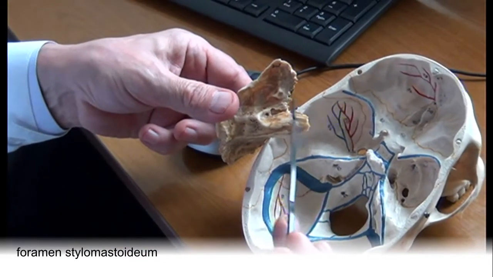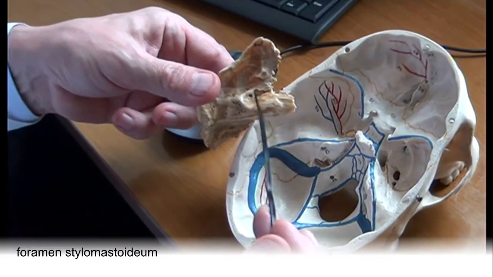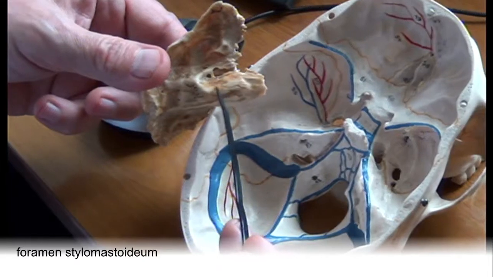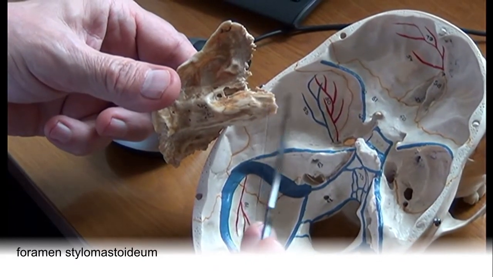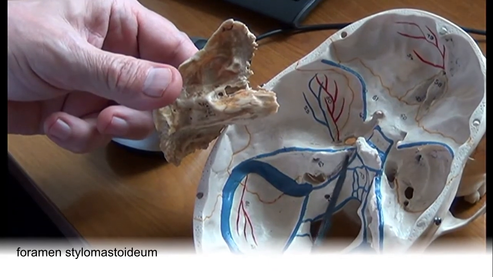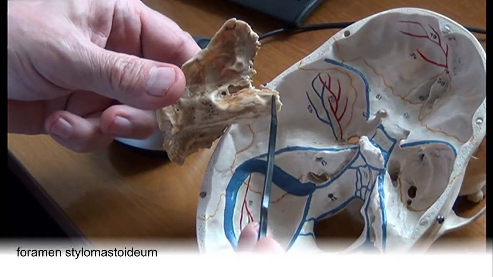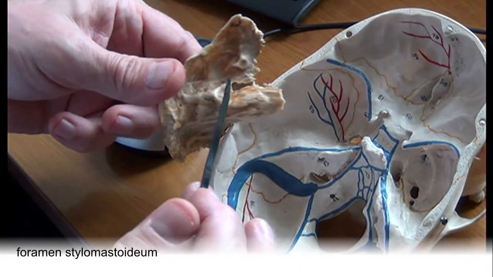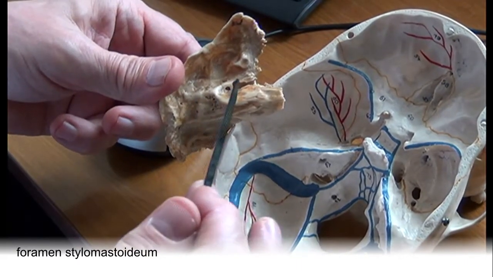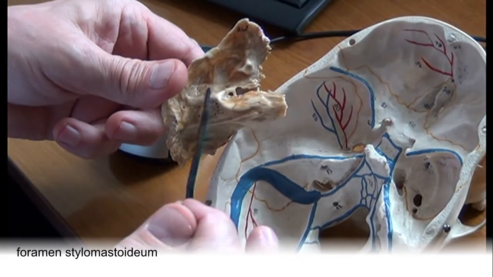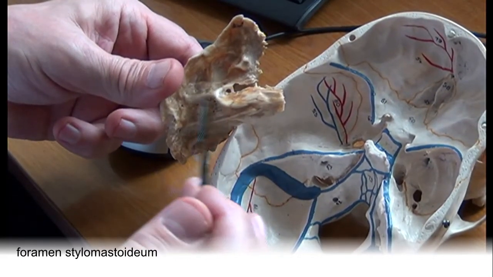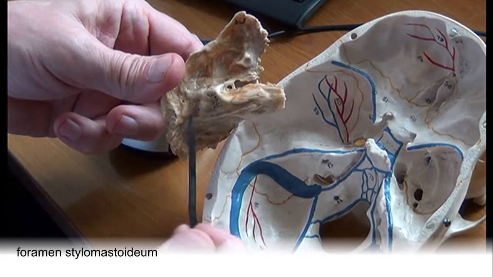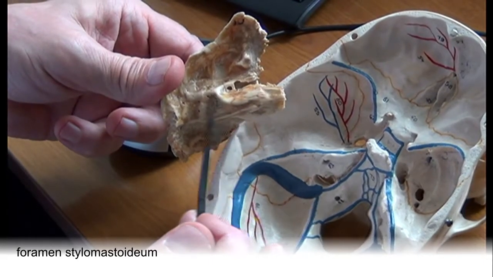We can compare the single bone with the skull. So apex, here it is, and basis, which is connected with squama temporalis.